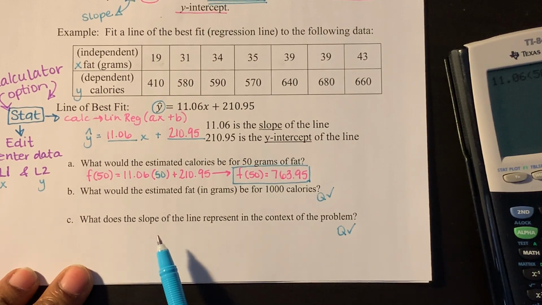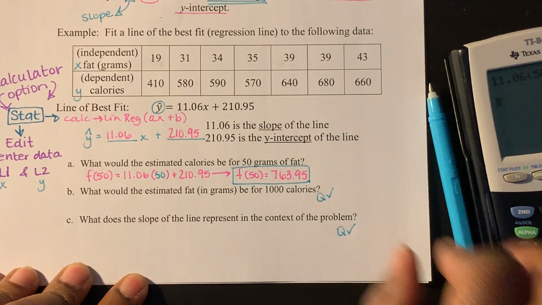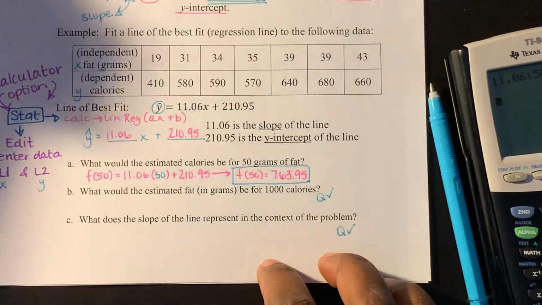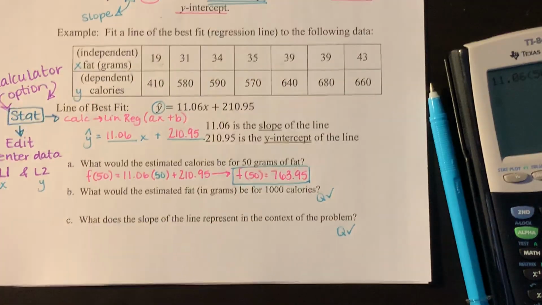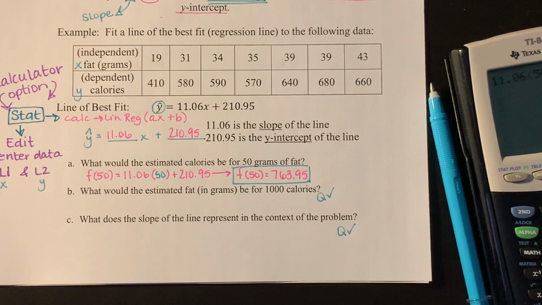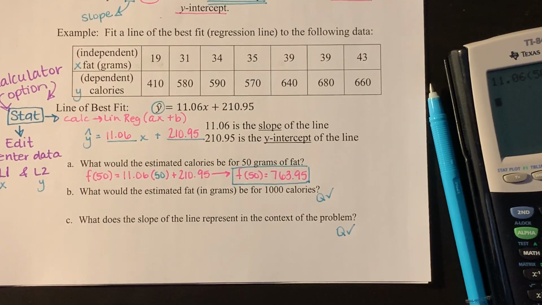Okay, so I'm going to go ahead and end this video here, and then we'll work on the second page of this in the next video just to keep it short. Finish out your quick checks. Good job.